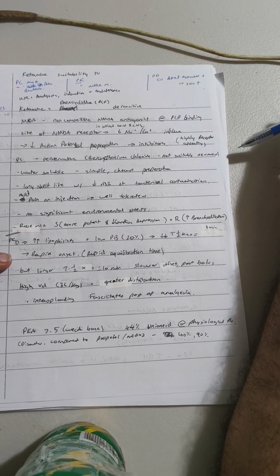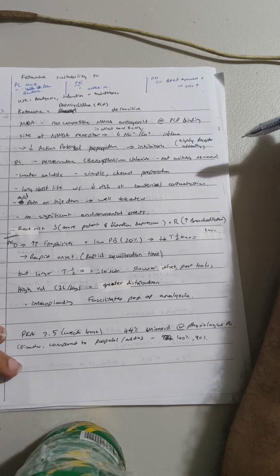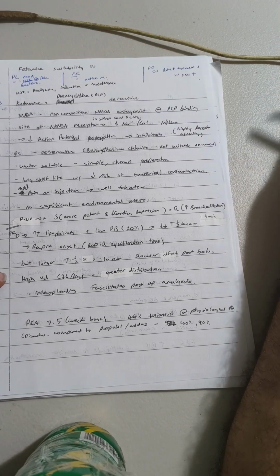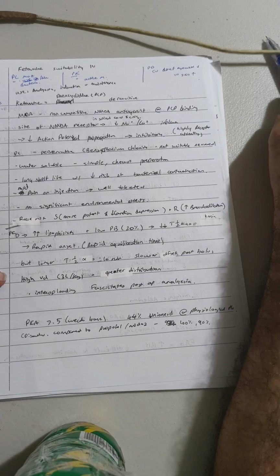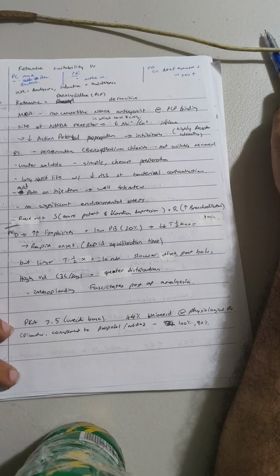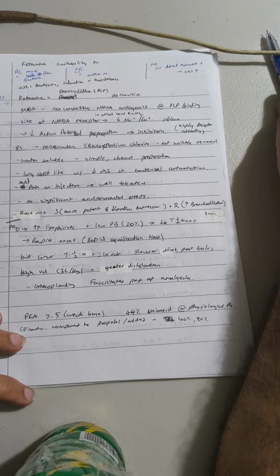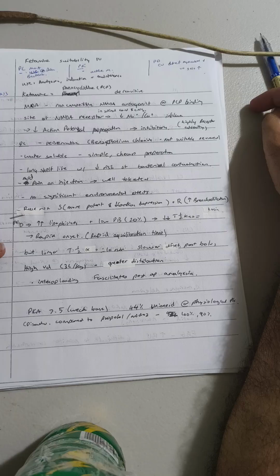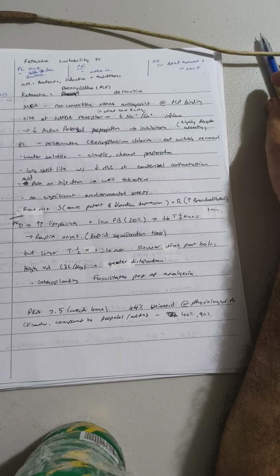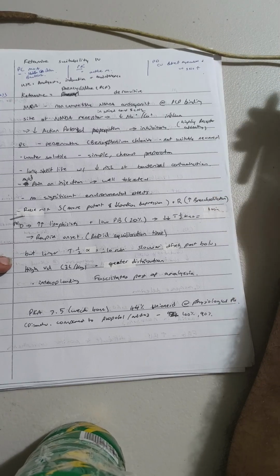It's water soluble, a simple, cheap preparation, with a long shelf life and reduced bacterial contamination. Mild pain on injection, but it's well tolerated. No significant environmental effects, and it's racemic, with S and R forms, where R gives more bronchodilation, and S is the more potent one, with more cardiac depression.